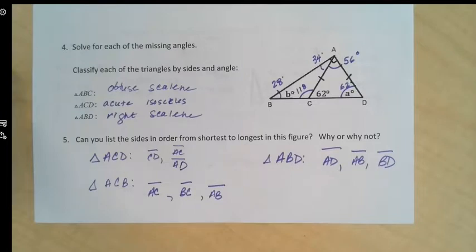Remember we had that composite figure where one side was the longest of one triangle and the shortest of the other triangle, so we could say how that meshed in. We don't have that situation here. So I can list them for individual triangles, but I don't necessarily know where they fit in comparison with each other. Sound okay?